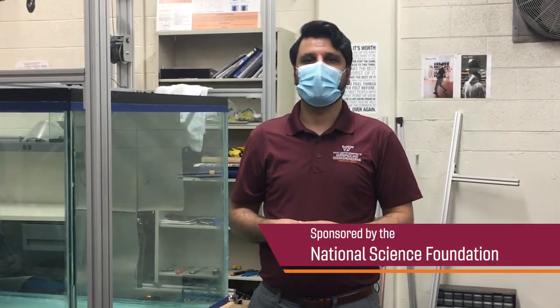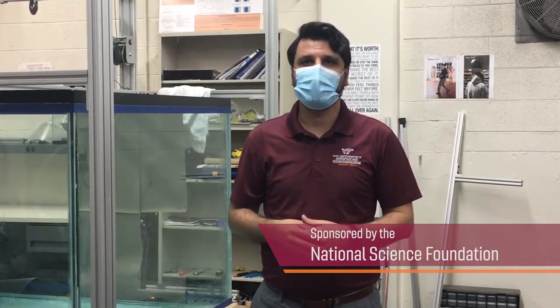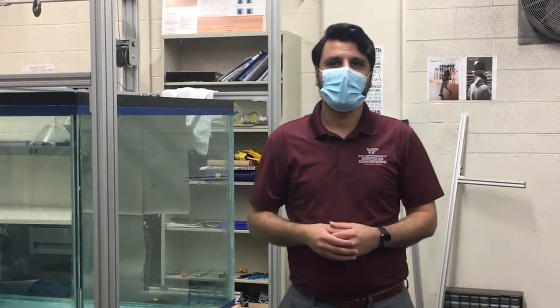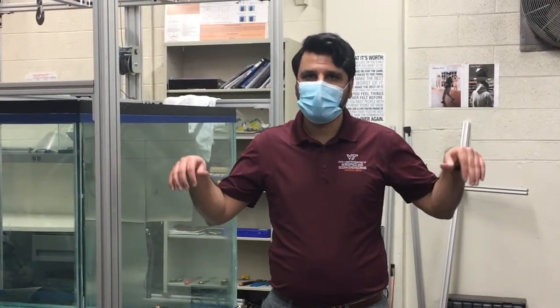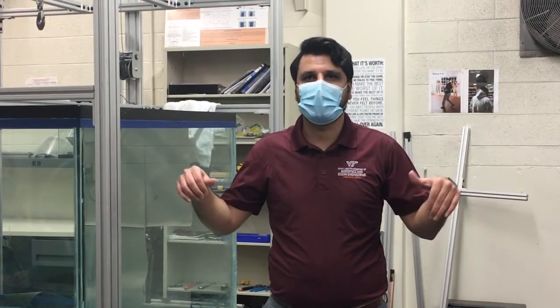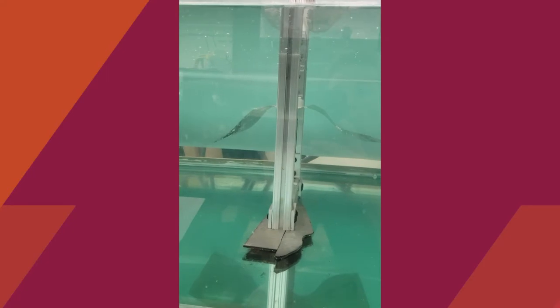For the other project, which is funded by NSF, we are interested in evaluating the natural and active reconfiguration of highly flexible panels in proximity to and interaction with a free surface. This project is inspired by manta rays because they change the stiffness of their flapping fins during the motion when they are swimming, and they do that to reduce the drag.